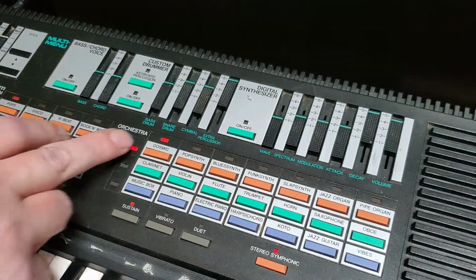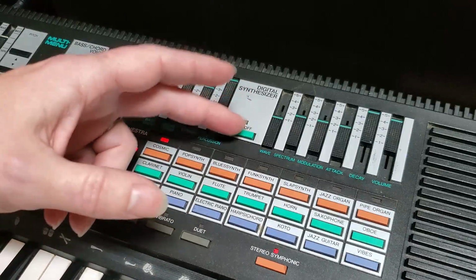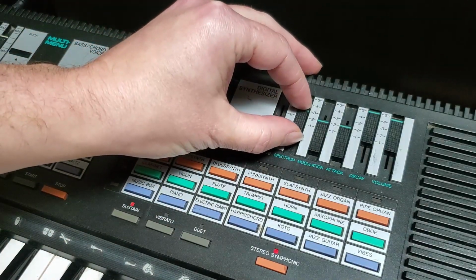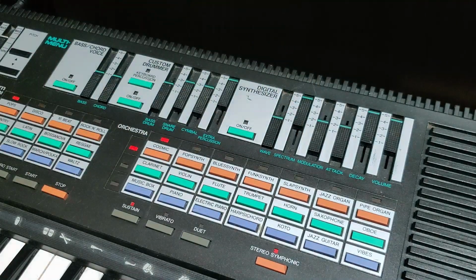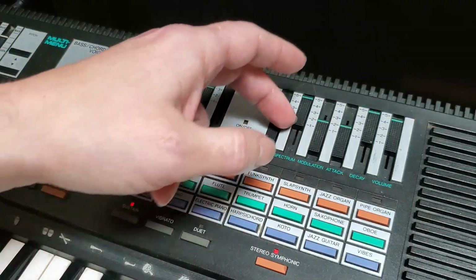But if I ever push the cosmic button again, then it goes back to its original value. So basically what's happening is as soon as you change any of these sliders, it replaces whatever setting goes with the cosmic presets with the slider value here.